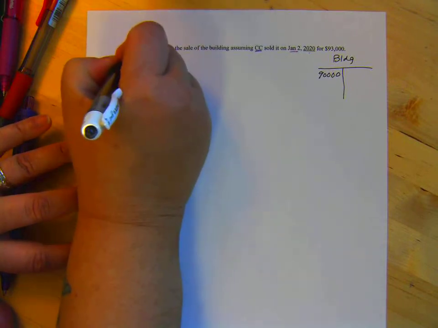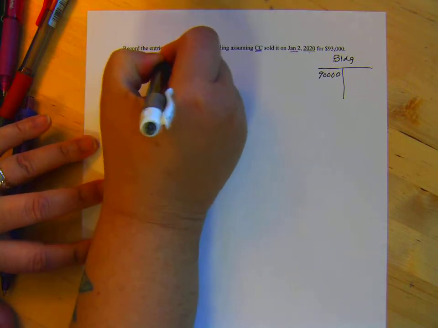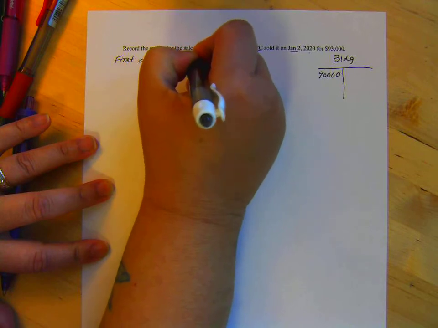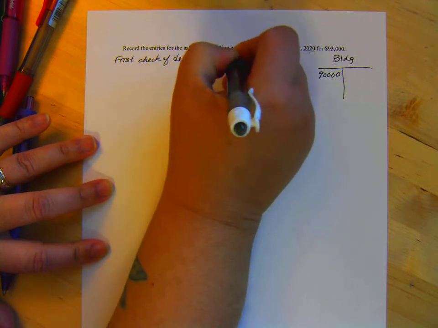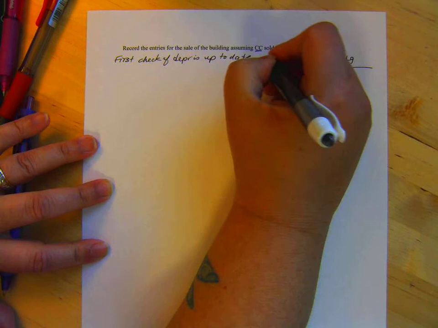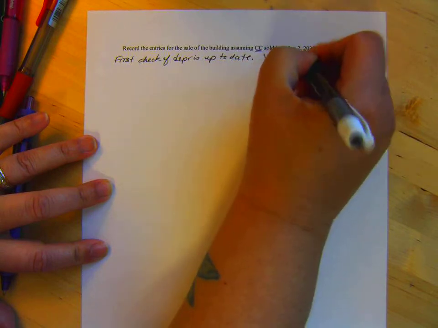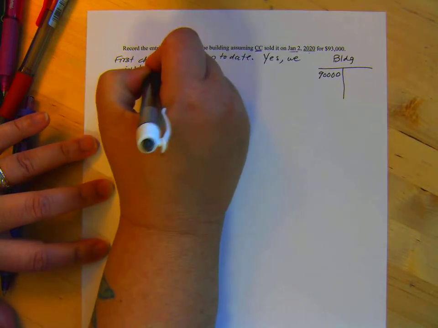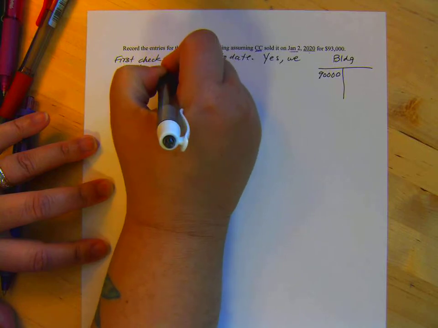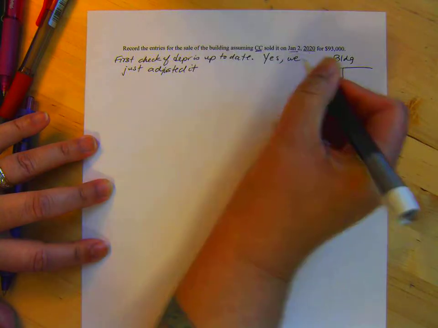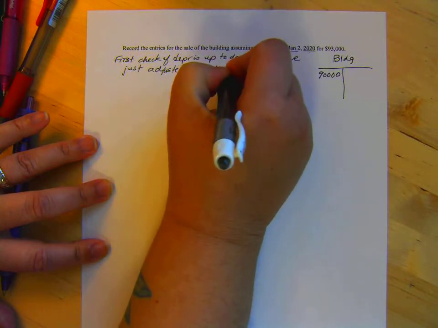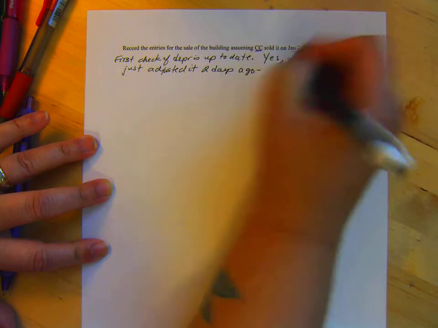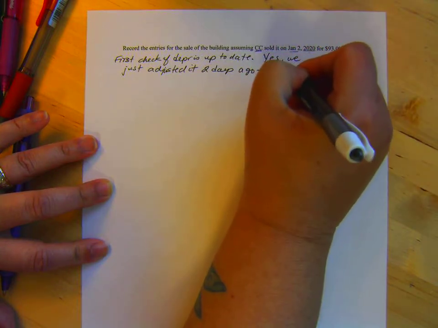First check if depreciation is up to date. And it would be yes, we just adjusted it 2 days ago, December 31st, 2019.